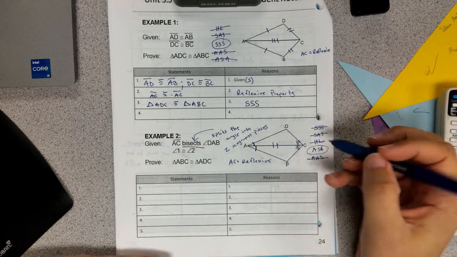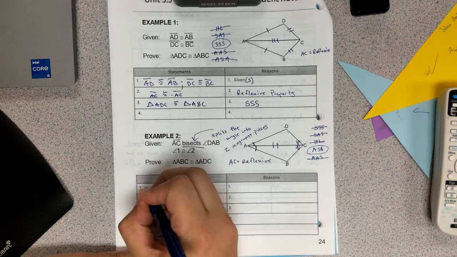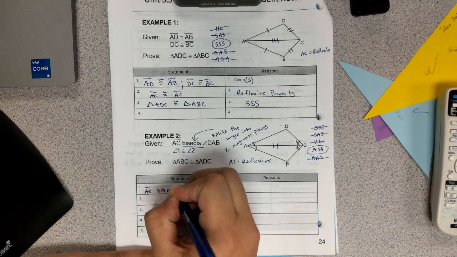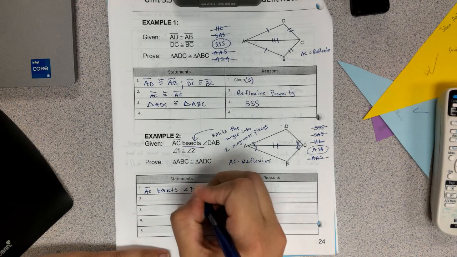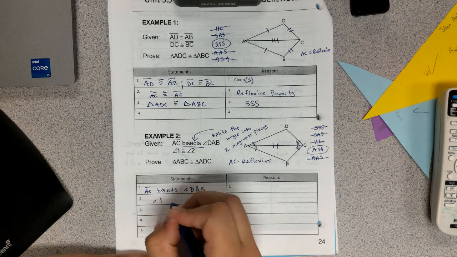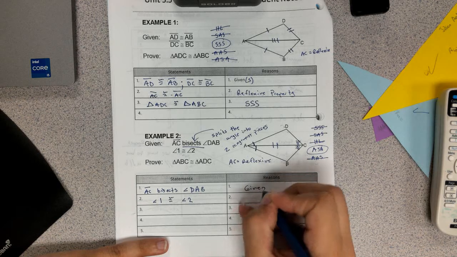So now I've labeled my picture. I've determined all of my pieces, so I can plug stuff in. I have segment AC bisects angle DAB. And this time I'm going to split up my givens, and I'm going to say angle 1 is congruent to angle 2. And both of those were given to me.